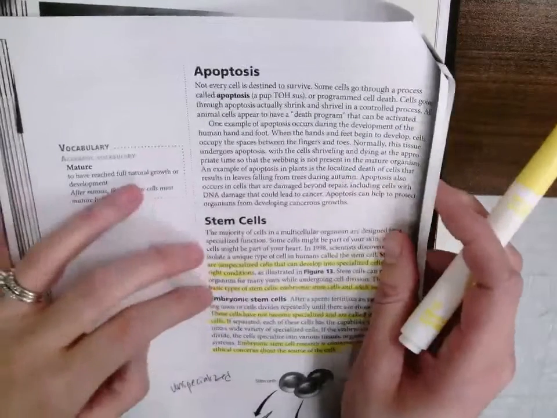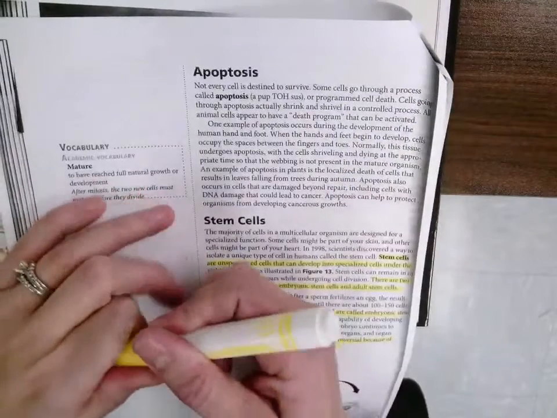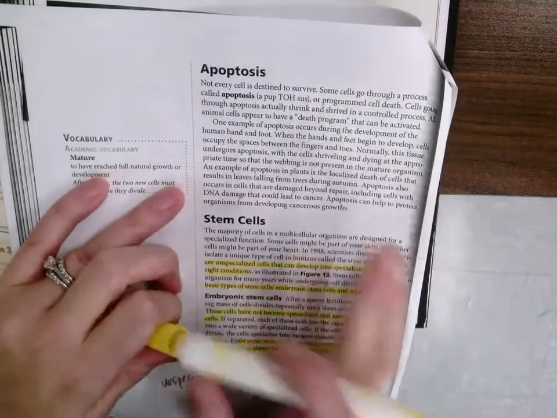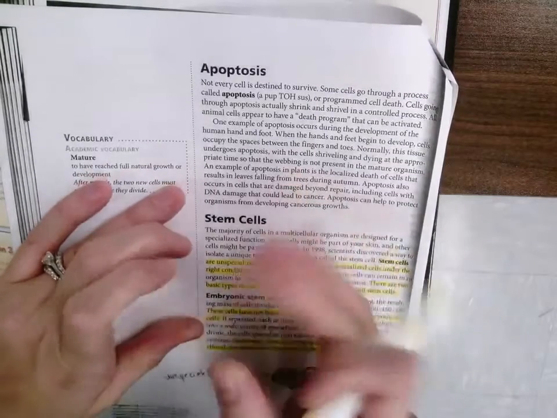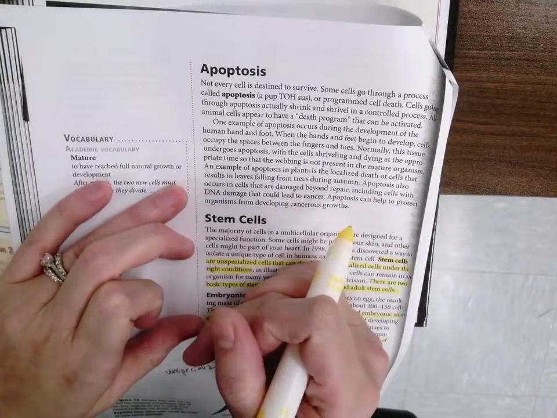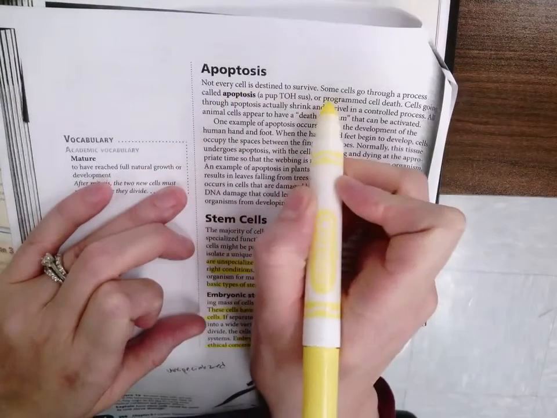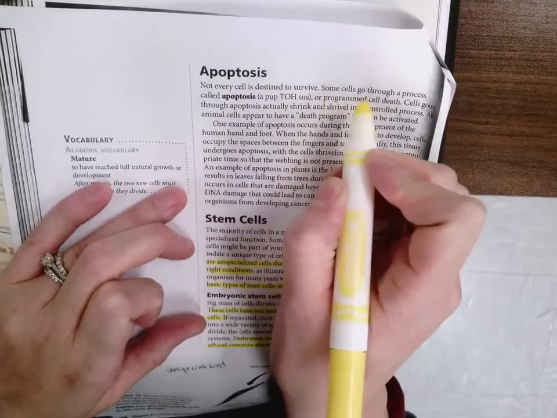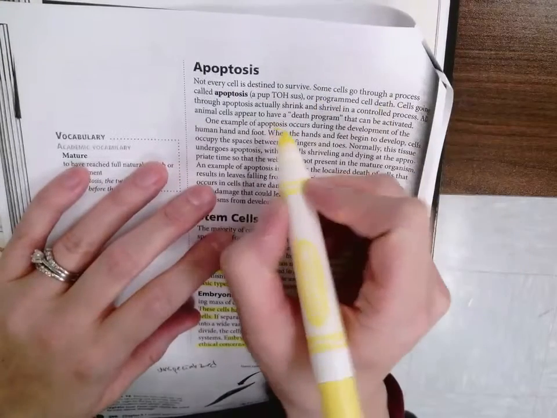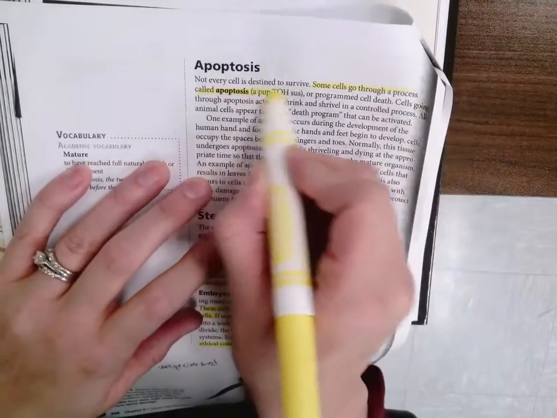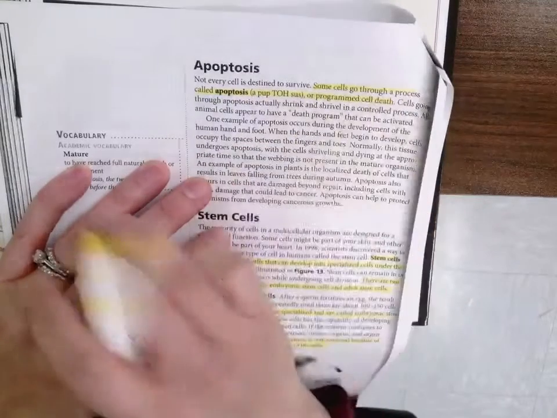So, apoptosis. We left off talking about cancer cells and how cancer essentially results when the cell cycle isn't controlled and cells overgrow and multiply too rapidly. So, not every cell is destined to survive. Some cells go through a process called apoptosis or programmed cell death. I want you to highlight that.